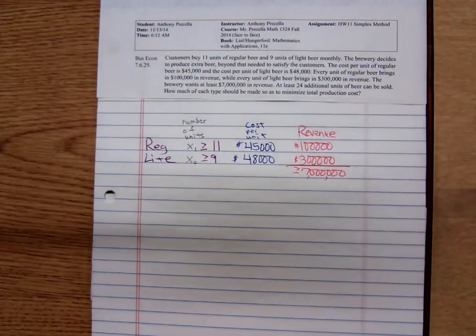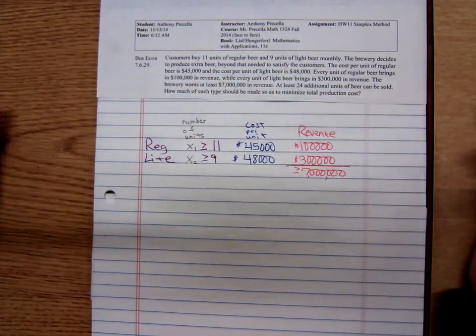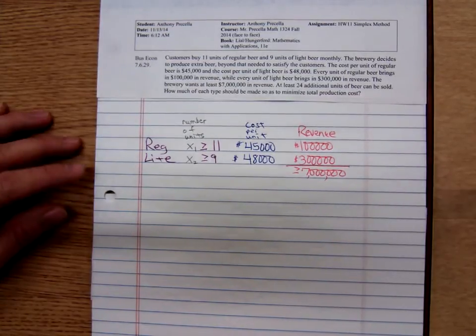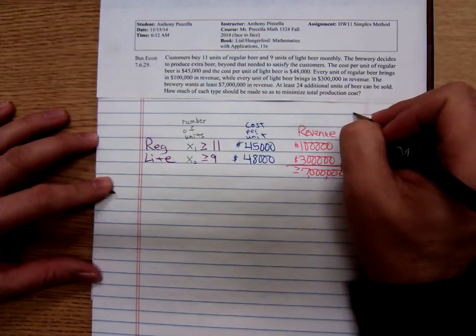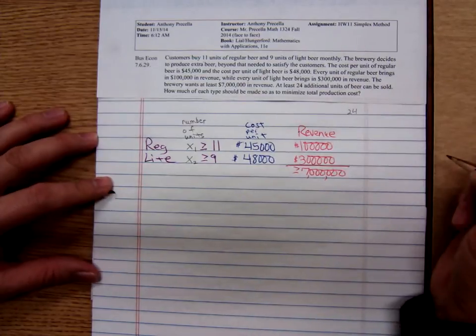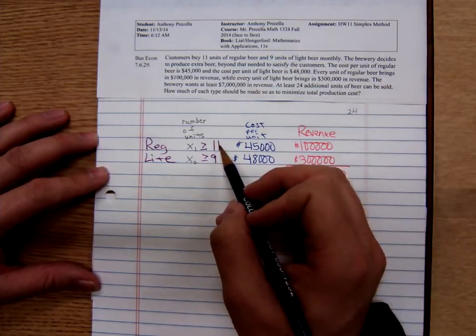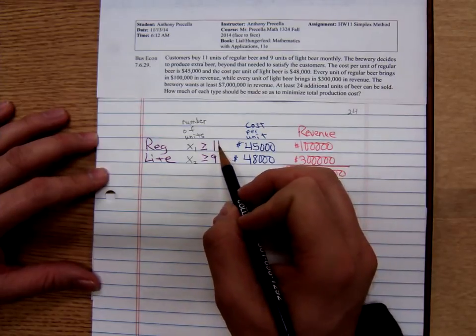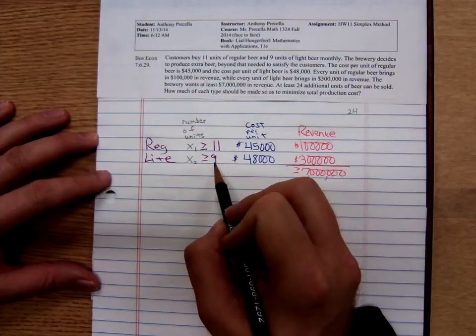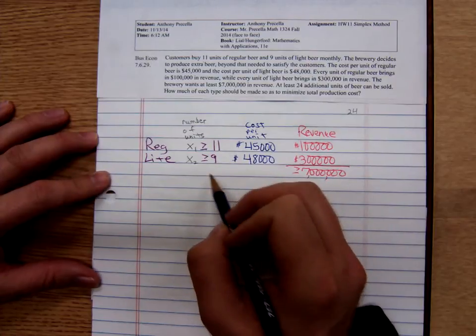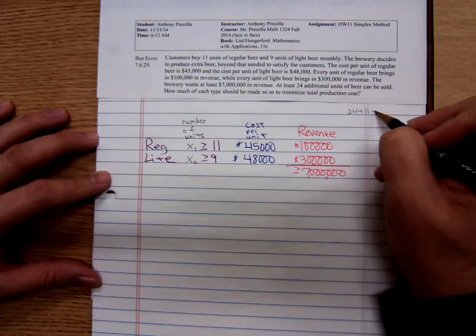How many units of beer do they need total? Here's my scratch work. They need at least 24 additional units, but they're also having to make at least 11 units of regular beer and 9 units of light beer. That's 20 units that they make automatically.